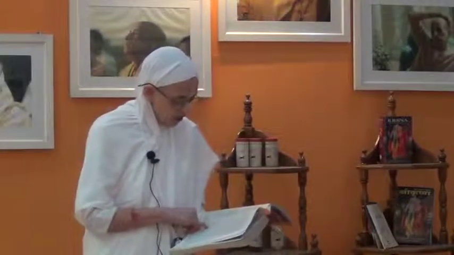When a person considers sense gratification, eating, sleeping and sexual life to be the principal aim of his life, he becomes mad after materialistic activities and thus engages in all kinds of sinful activities. He does not know that he has received his present miserable material body due to his past karma.